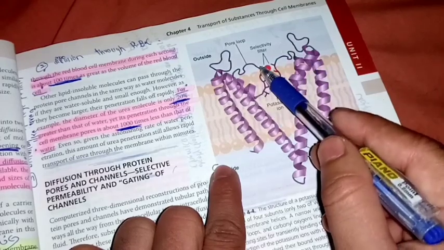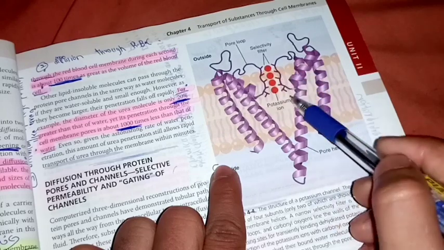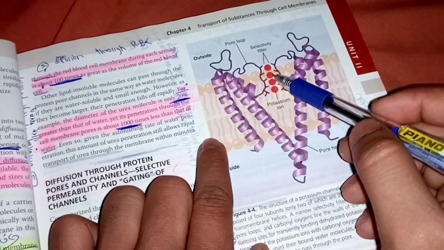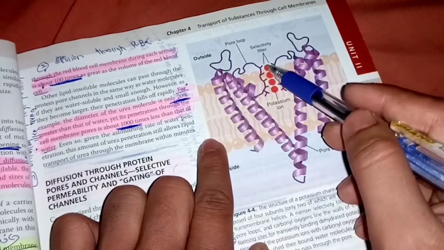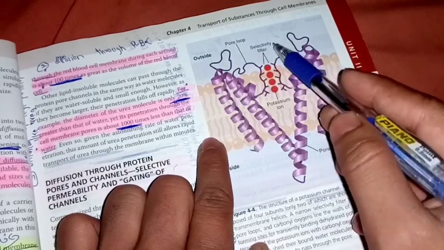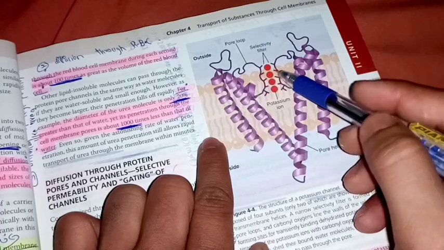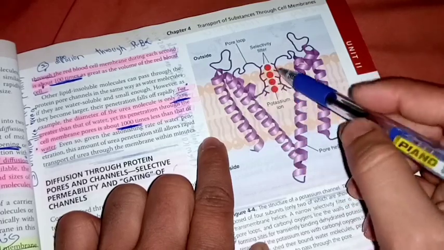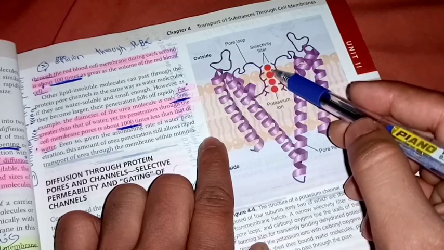Carbonyl oxygen is attached to these places, which, when the potassium ion comes to this place, will shed the water from the potassium. The carbonyl oxygen will shed the water from the potassium ion and allow it to pass through. But in the case of sodium, the sodium ion is very small.